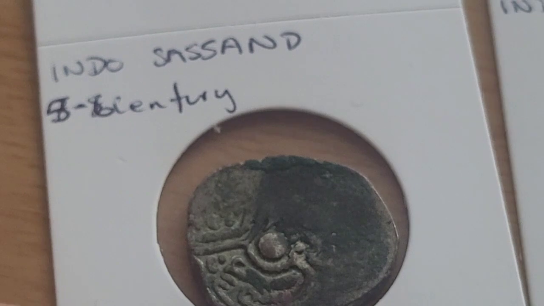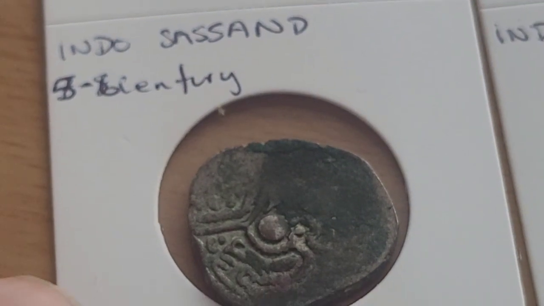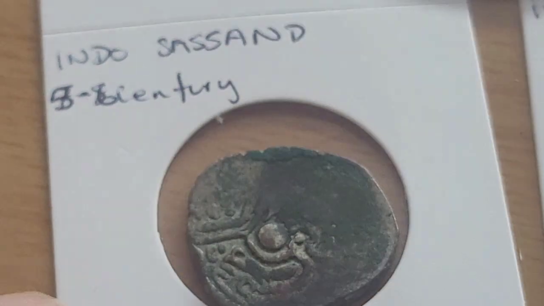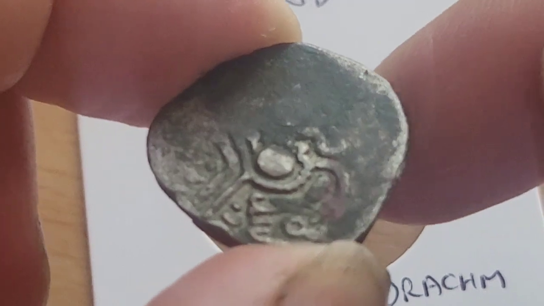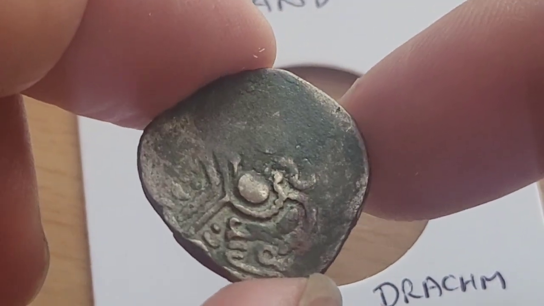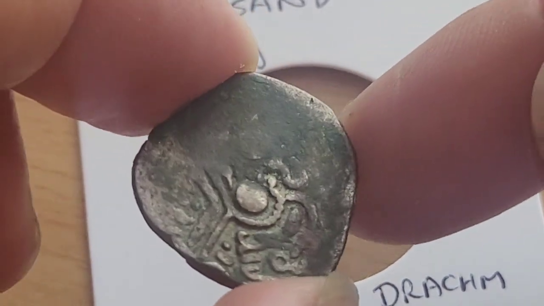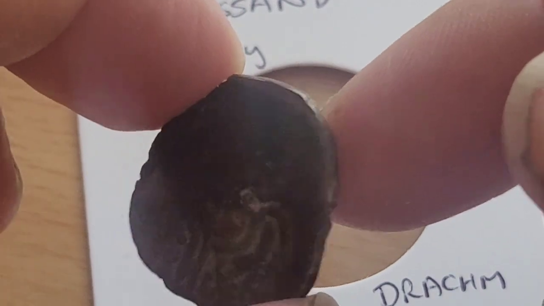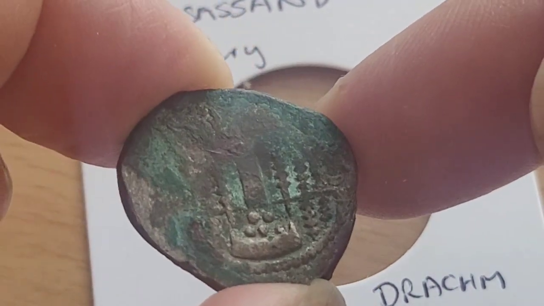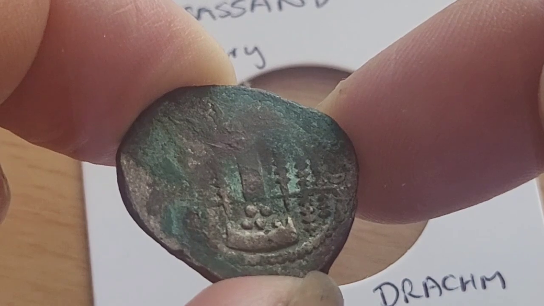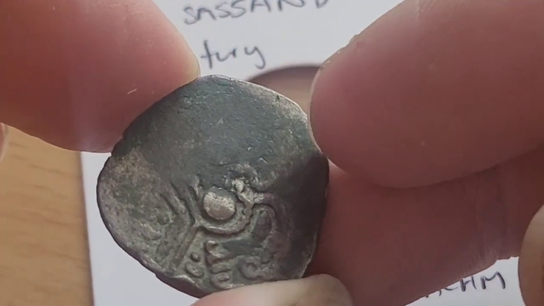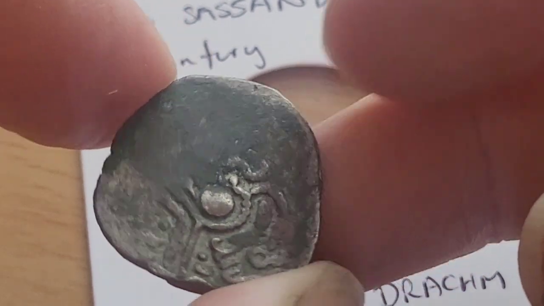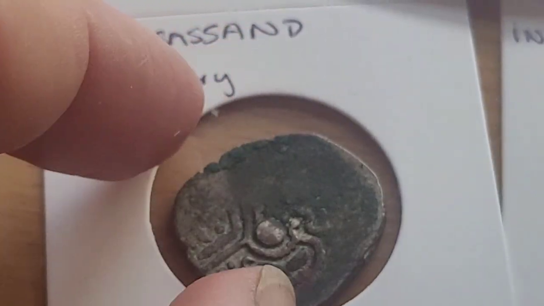Okay, then we have coins, I think these are 500-600 AD. Need to look them up. So these are Indo-Sassanid. So these are stylized drachma coins, or probably tetradrachm actually. They're quite a lot bigger than a drachm, which would be 4 grams. And as you can see, this is the fire altar. This will be the head of the actual Sassanid king. But you can't see much of that.